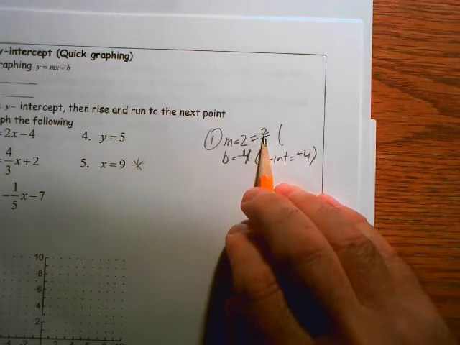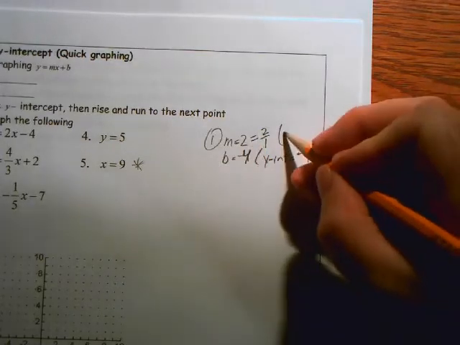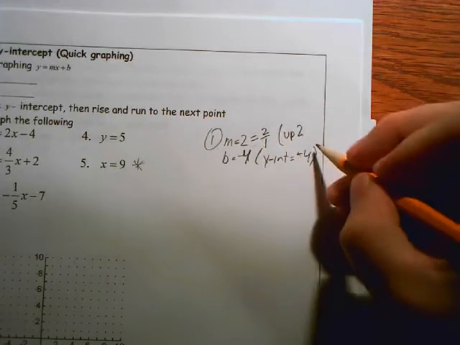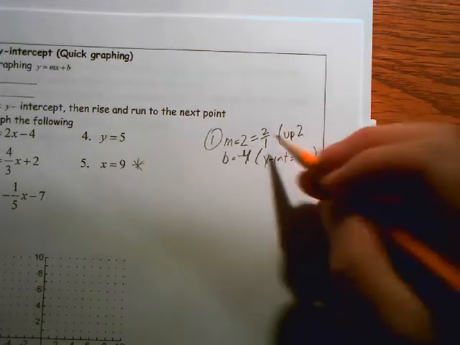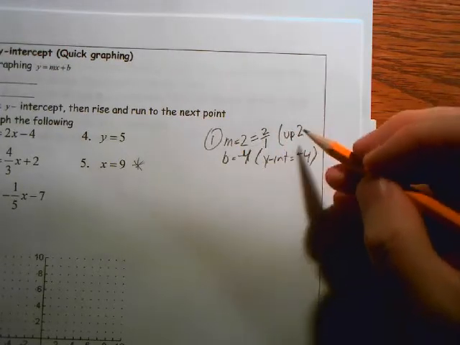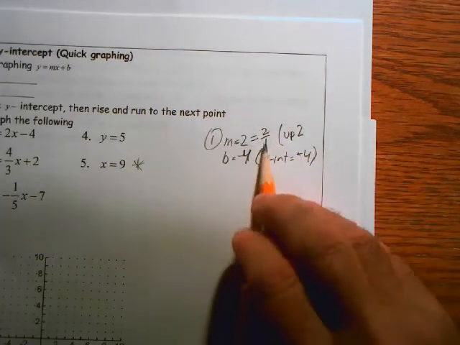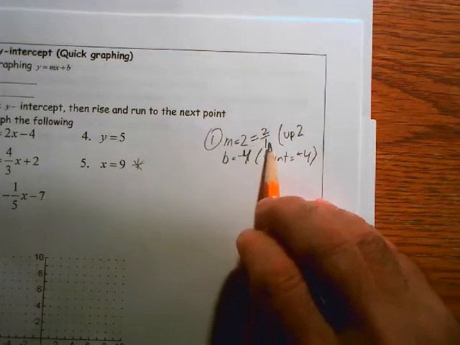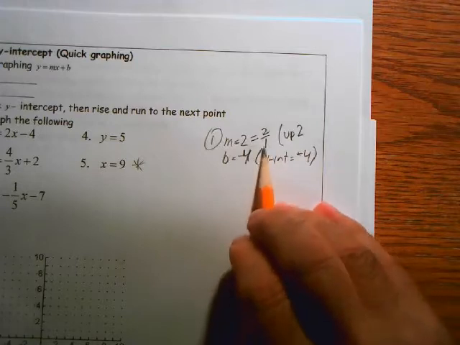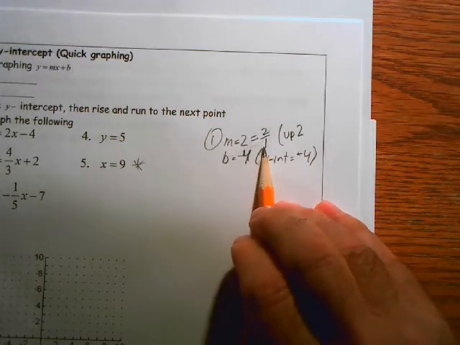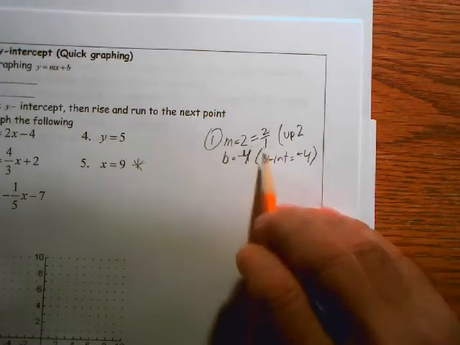A rise of 2 means up 2. If it was a rise of -2, it would mean down 2. If it was 3, it would be up 3. So it's up 2, and like I mentioned in the last video, you should always make the denominator positive. In that case, this would be right 1.